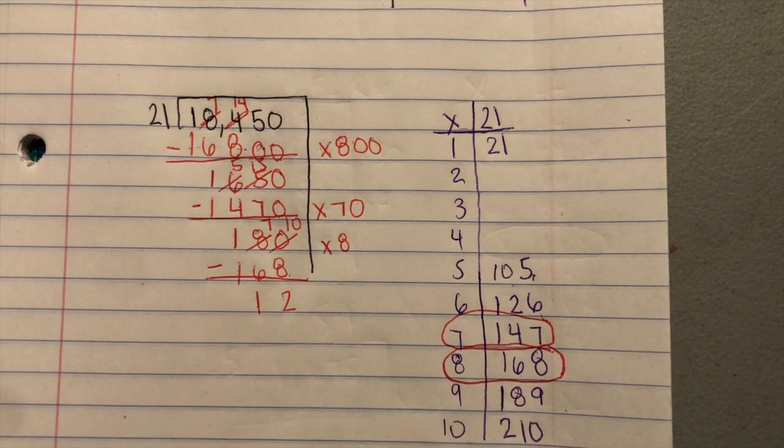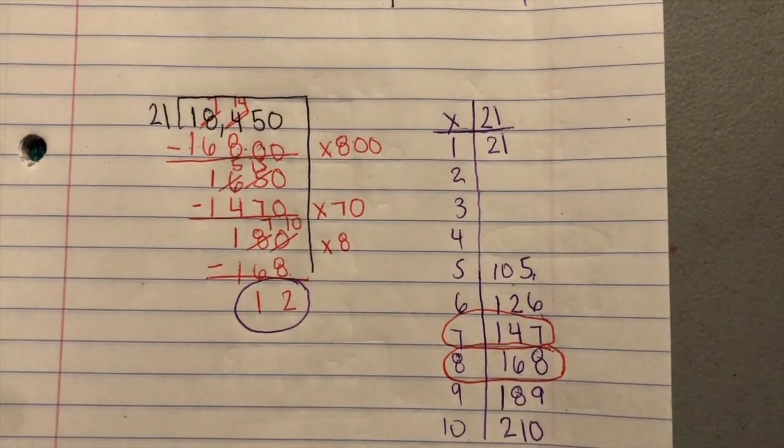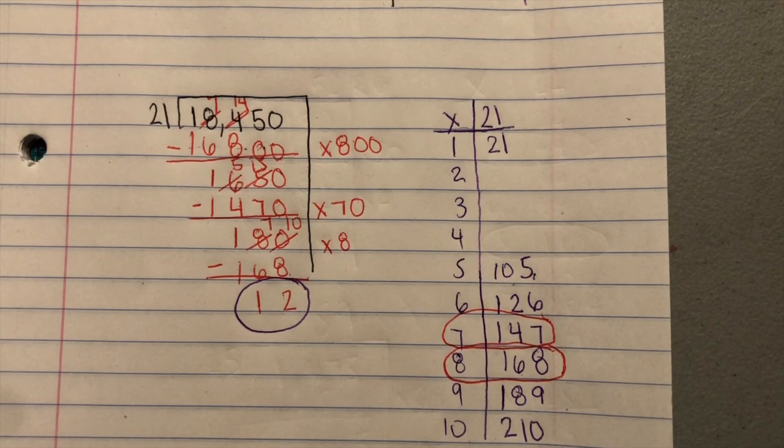So, going back to the original question, they asked, how many headphones will not fill a complete box? So my remainder is my answer. And my remainder here is 12. So 12 headphones will not fit in a complete box. I know that was a long problem, but sometimes you just gotta do what you gotta do.